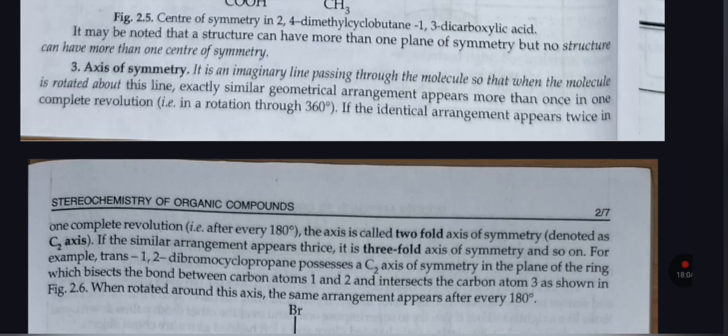Axis of symmetry. It is an imaginary line passing through the molecule so that when the molecule is rotated about this line, exactly similar geometrical arrangements appear more than once in one complete rotation, that is, in a rotation through 360 degree.